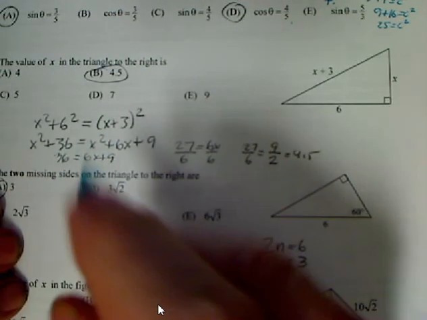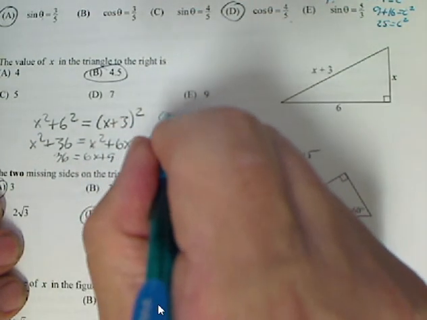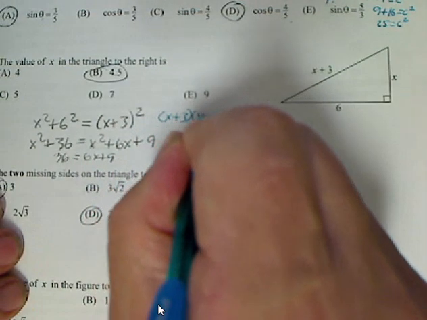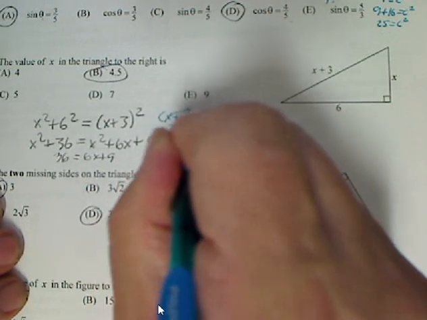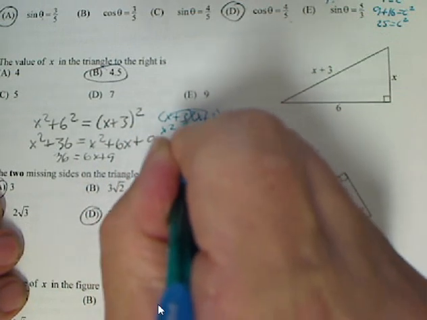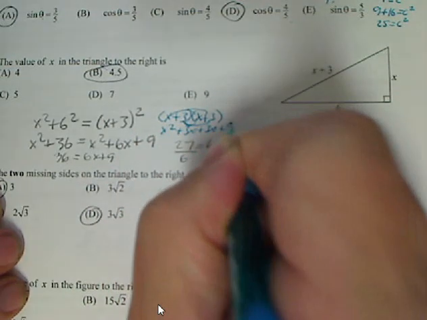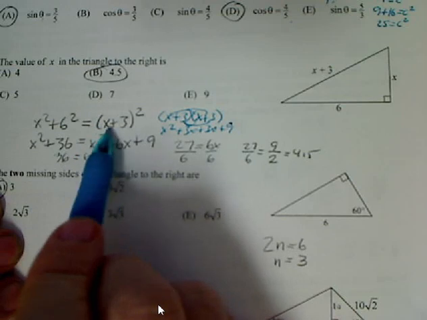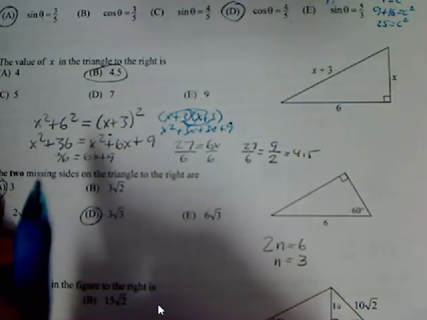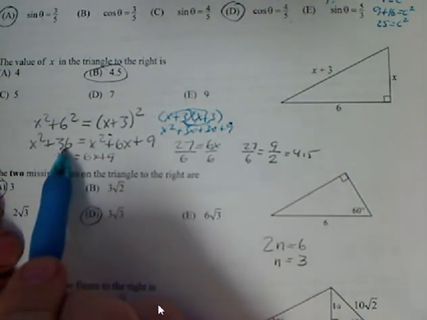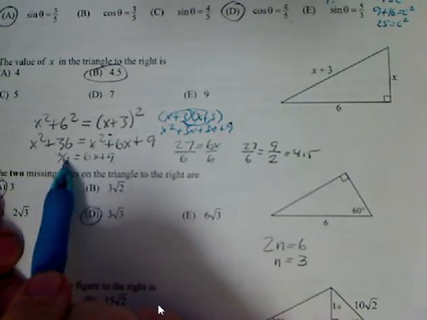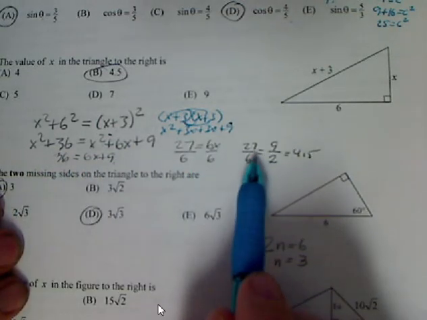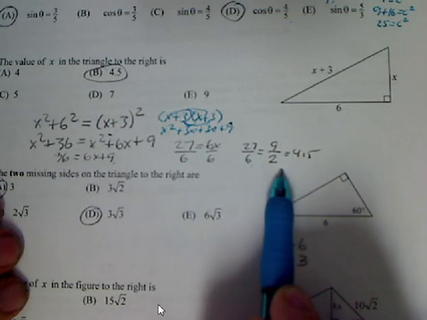Now remember, if you have trouble with this, you can FOIL it out. It's x squared plus 3x plus 3x, and 3 times 3 is 9. So that's where the error usually occurs for most students. Subtract x squared from both sides. I get 36 equals 6x plus 9. Subtract 9, divide by 6, you get 27 over 6, which equals 9/2, which is 4.5.